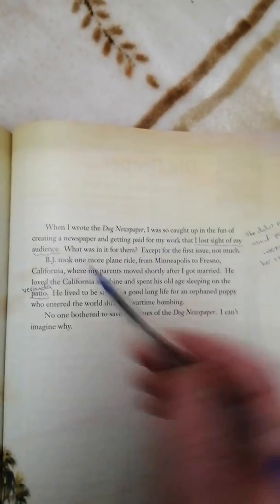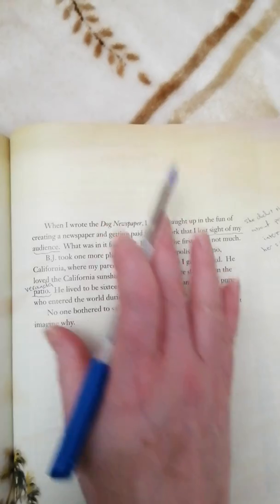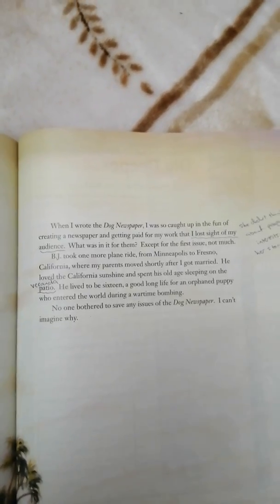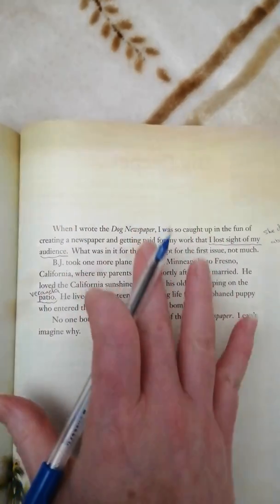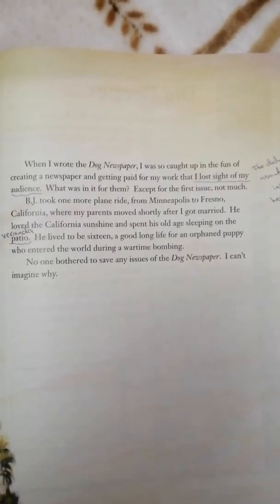And now she skipped from when she was 10 years old to when she got married and moved to her husband's house, and BJ moved with her family to California. He was also getting older, and he became 16 years old, spending his time sleeping, doing nothing. So again, he became a boring dog like other dogs in the neighborhood.